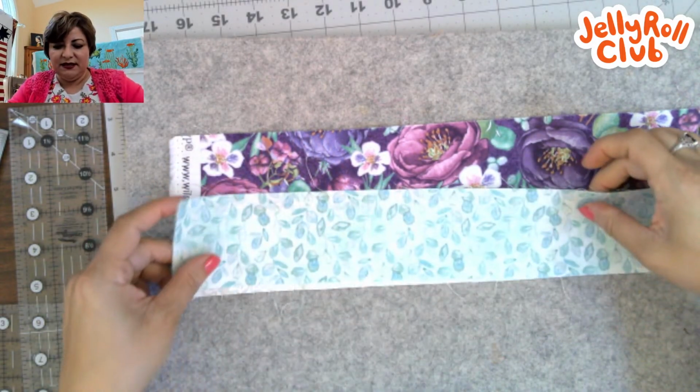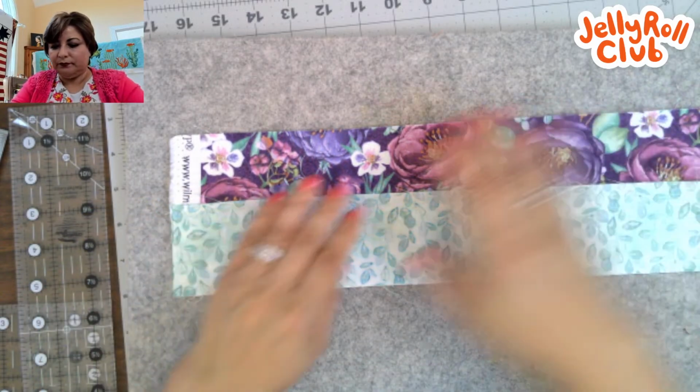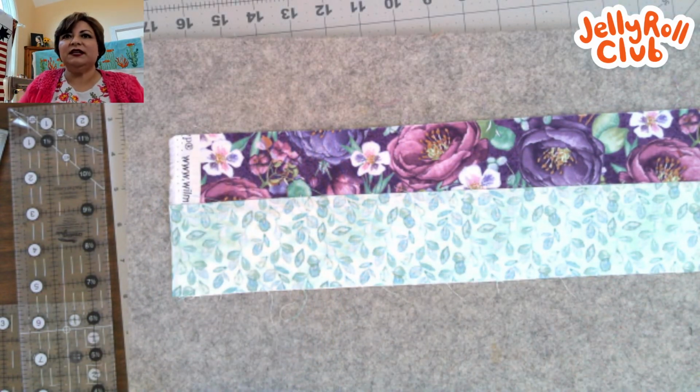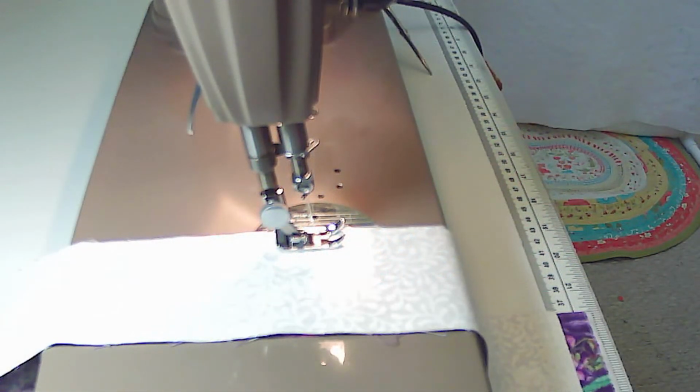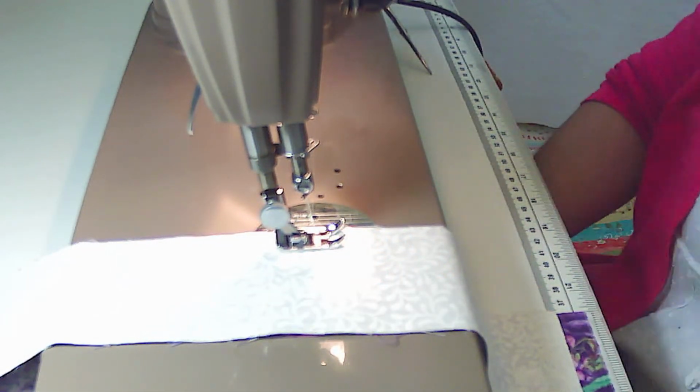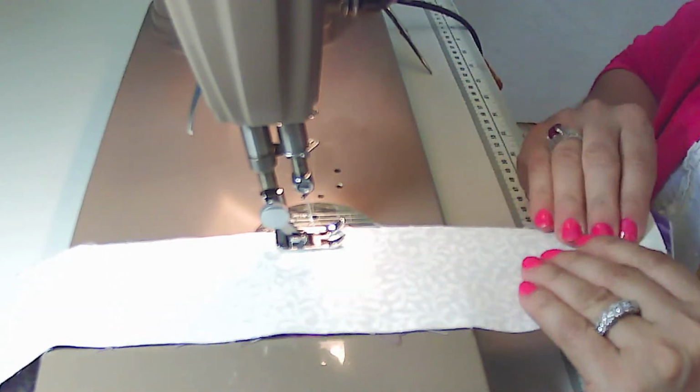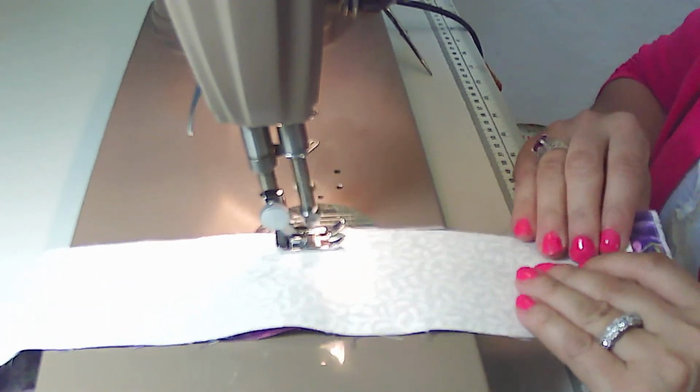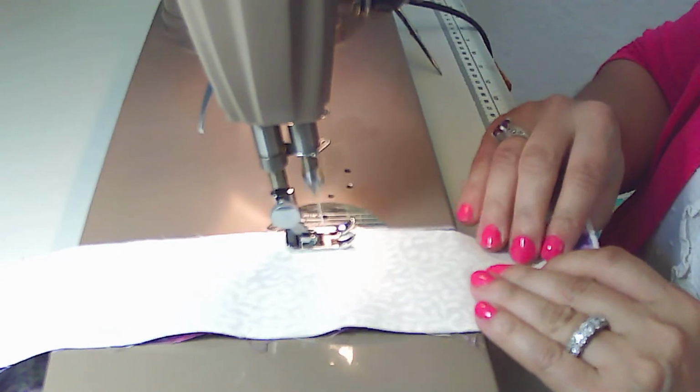So now I'm going to take this, lay it on top, take it over to my machine and sew in the opposite direction. So let me show you. Same thing, this one needed to finish, so I'm going to finish strip piecing this one. Like I said, go slow.